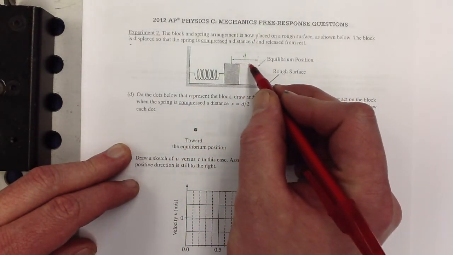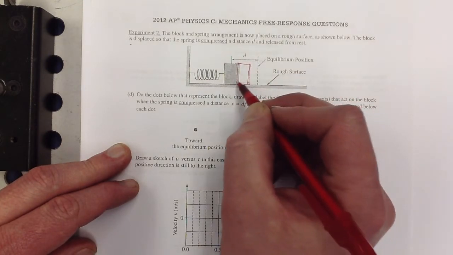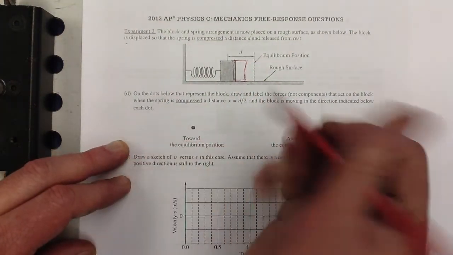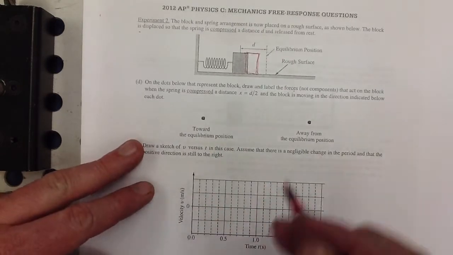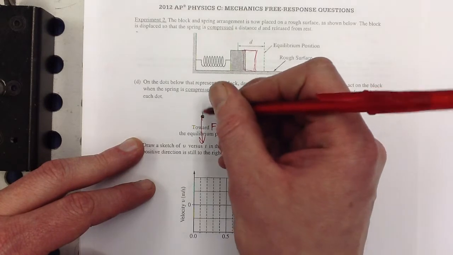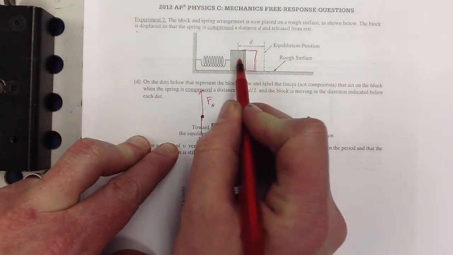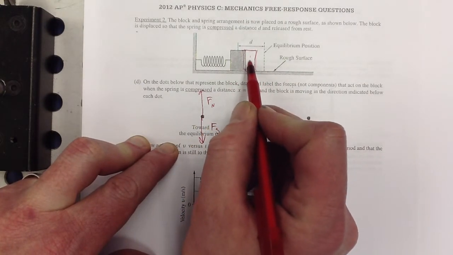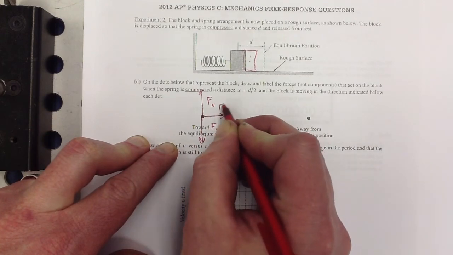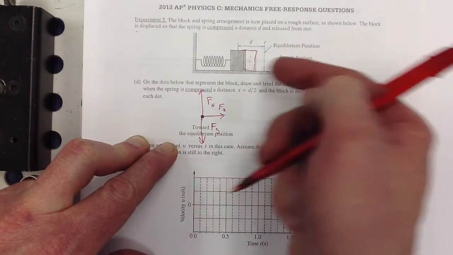So that's like when it's here, right? When it's halfway back. And this is when it's halfway back and it's moving toward equilibrium. And they want us to draw all the forces. All right, well, there's gravity. There's the normal force. And then when it's moving this way, at d over 2, the spring is still compressed, so the spring is pushing it this way. That's the spring force, right? It's still pushing until it gets to equilibrium, at which point it would be pulling.